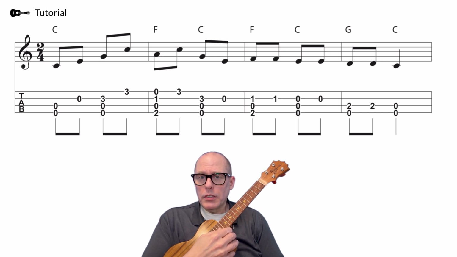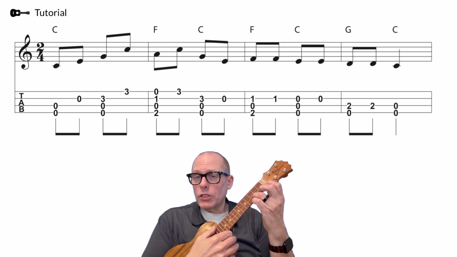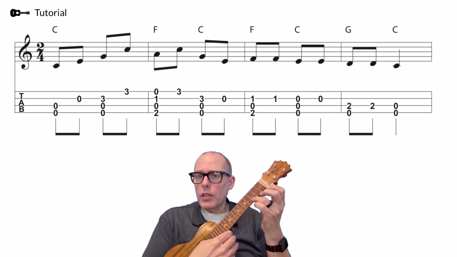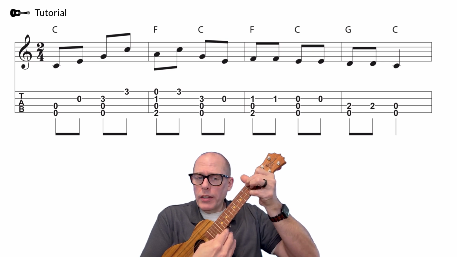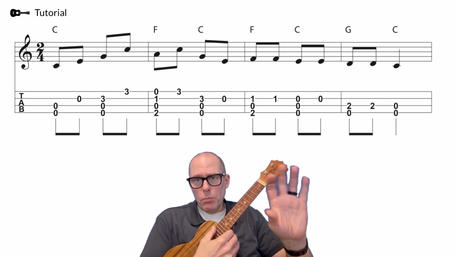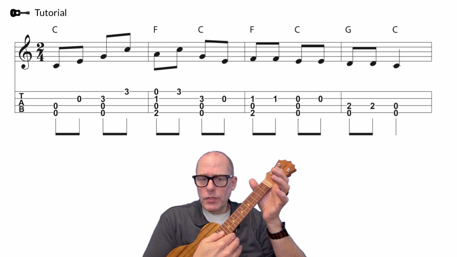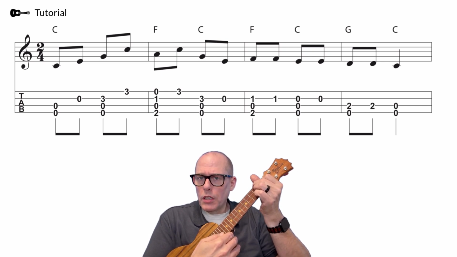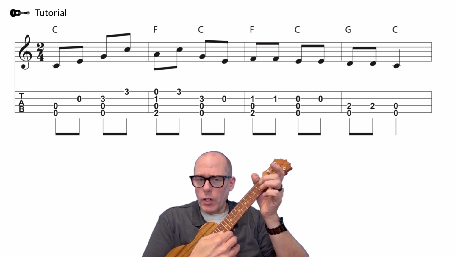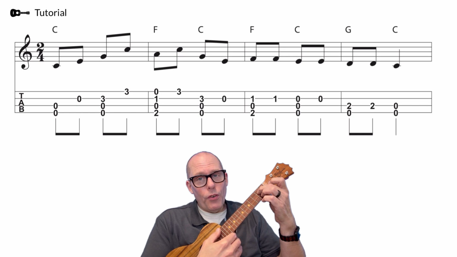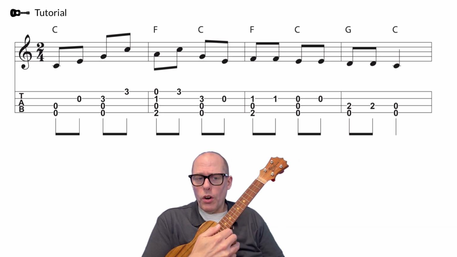open, 2nd string open, add your ring finger to the 2nd string 3rd fret, play strings 4, 3, and 2, up to the 1st string 3rd fret, F chord, add your pinky to the 1st string, then you're bringing your ring finger back to the 2nd string, 3rd fret, then lift up on the 2nd string, F chord strings 4, 3, and 2, repeat the 2nd string, C chord strings 4, 3, and 2, repeat the 2nd string, G chord strings 4 and 3, repeat the 3rd string, C chord strings 4 and 3.